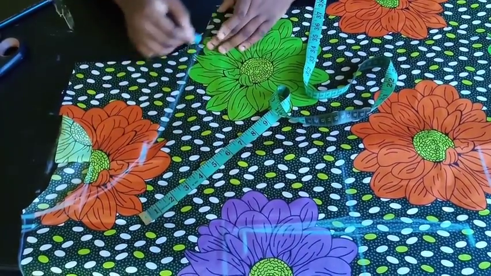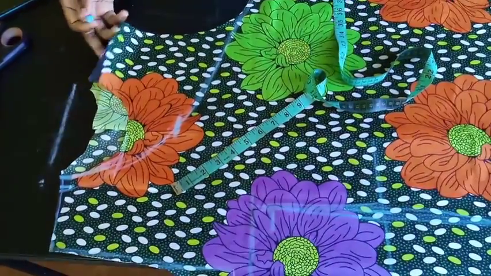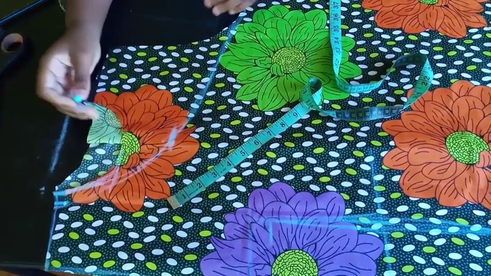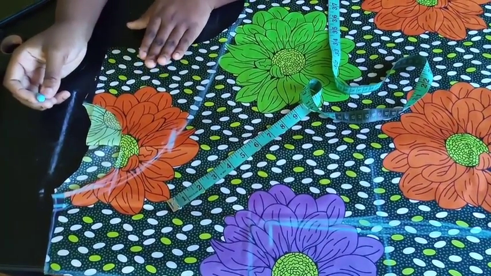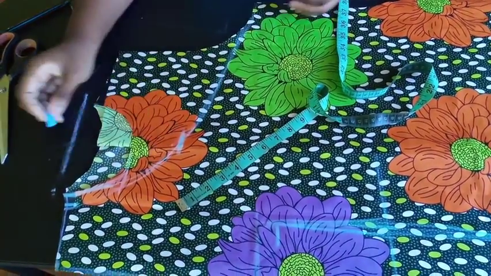So you see, now I have my one shoulder. So this is the part I'm going to take out. You have to check if it's the right side you want it to be, or if it's at the left side. So I'm going to be using my left shoulder. So this is the side I'm going to be using here. So I'm going to go ahead and cut this whole thing out.